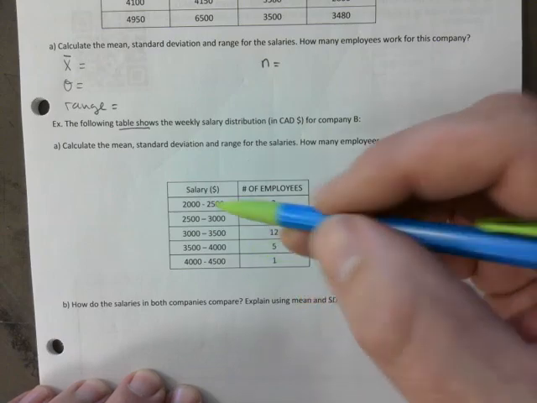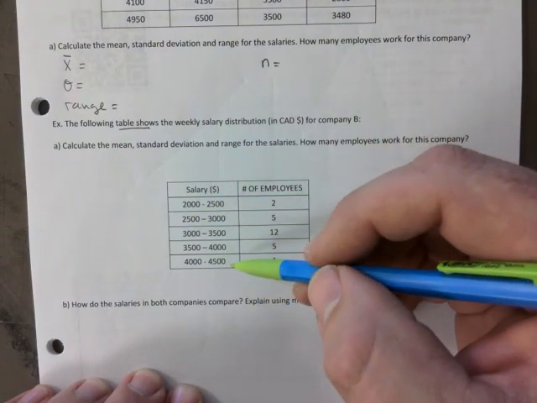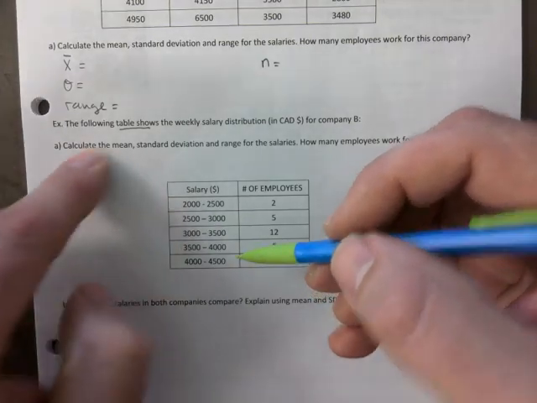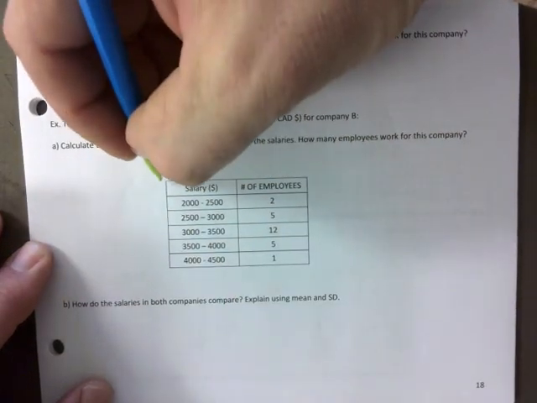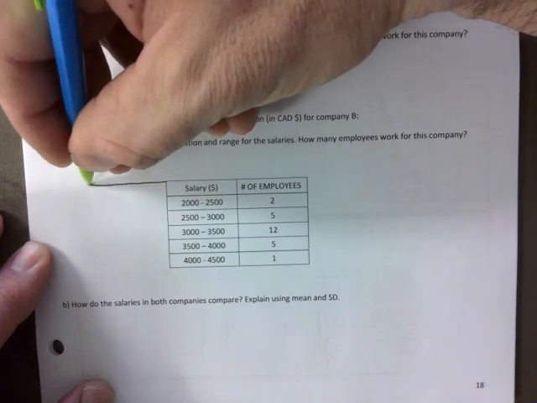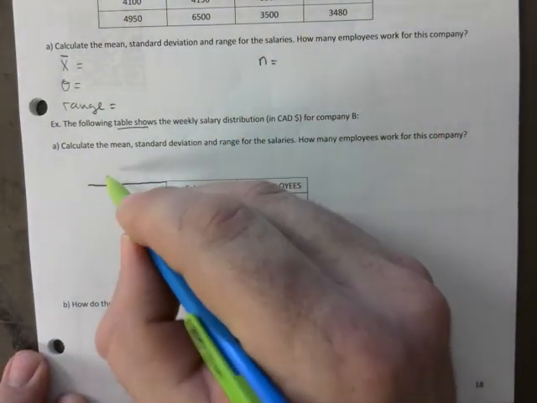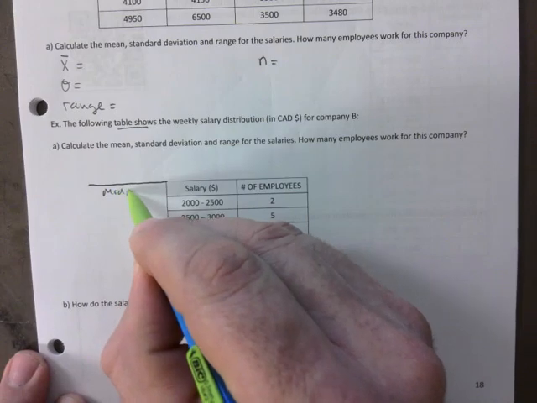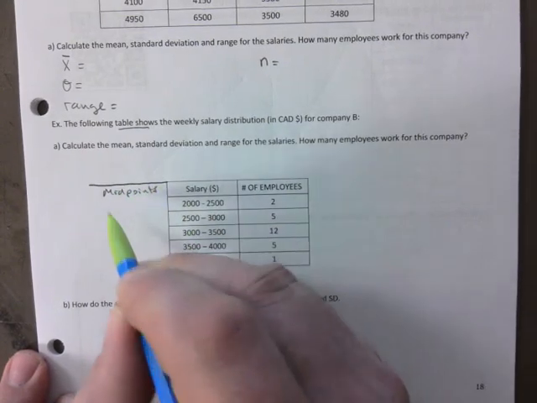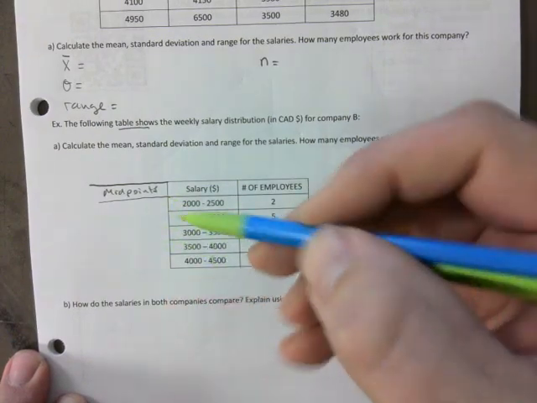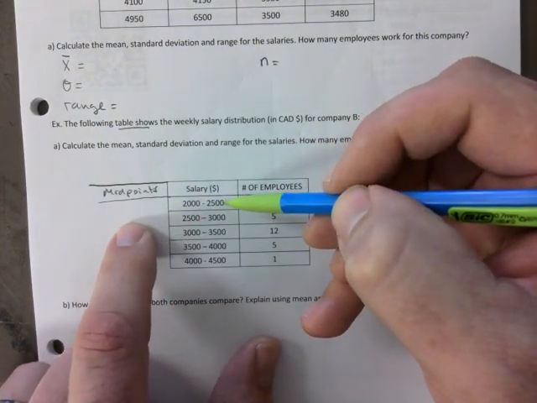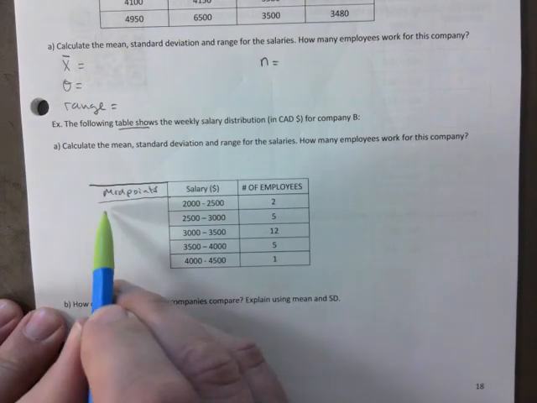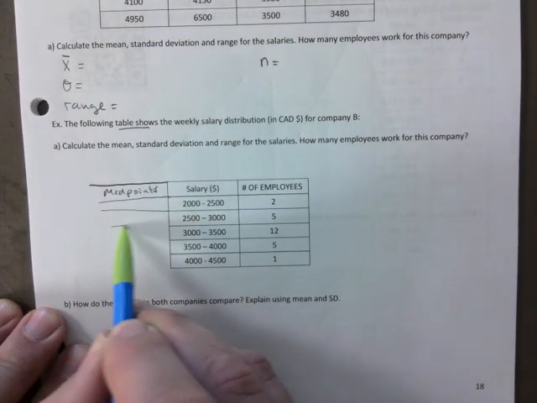What's the first thing you have to do when there's a table like this? Midpoints, yeah. So actually I'm going to start that off for you. I wouldn't close it just yet. So just call this midpoints. You're going to do the math and figure out these numbers. Every row should have its midpoint.